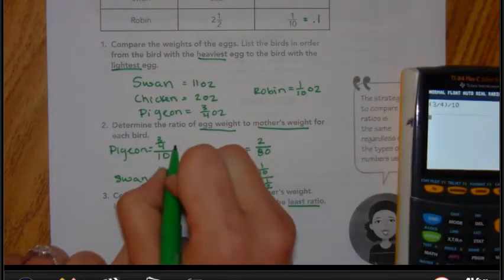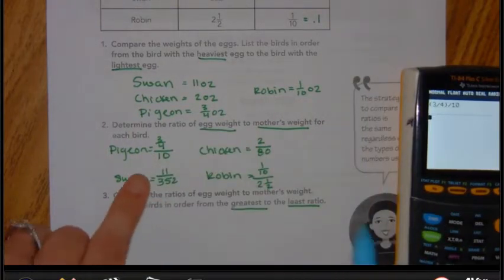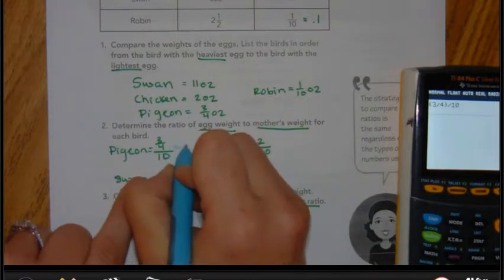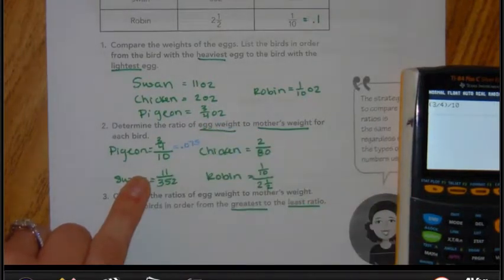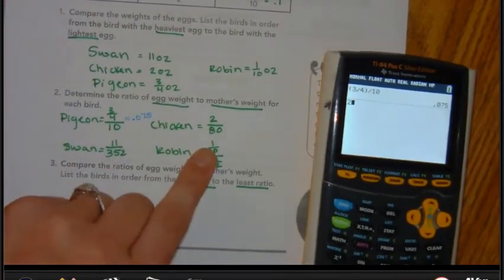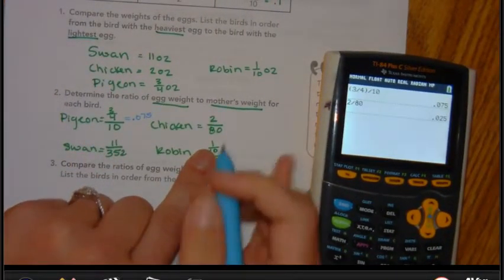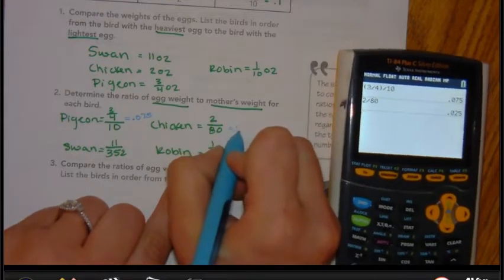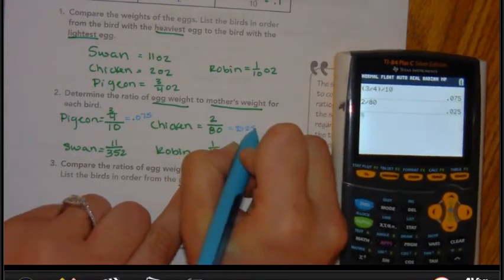I'm going to change colors here. It looks like I am at 0.075. Okay, all I'm doing is using my calculator. My chicken, I'm at 2 divided by 80, which is 0.025.